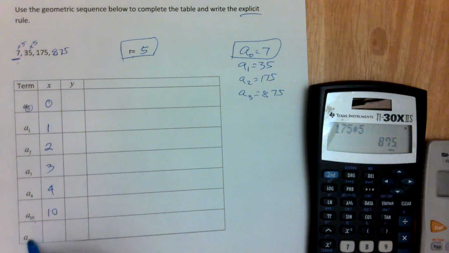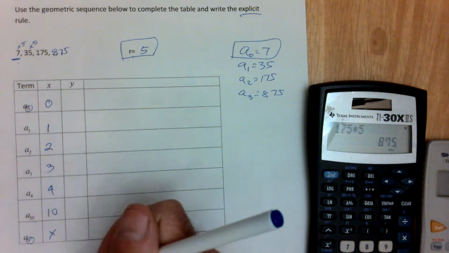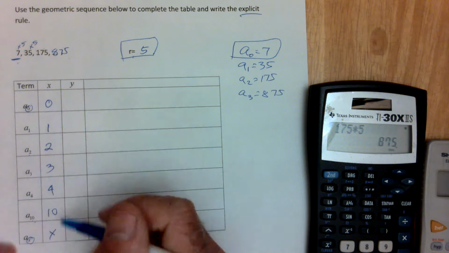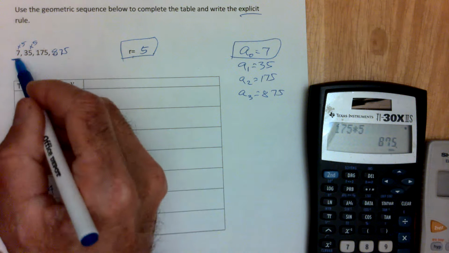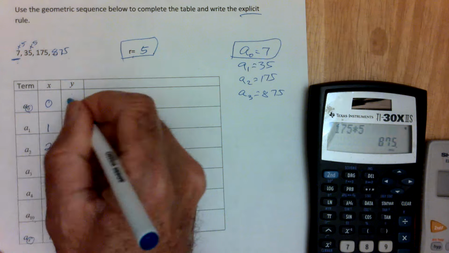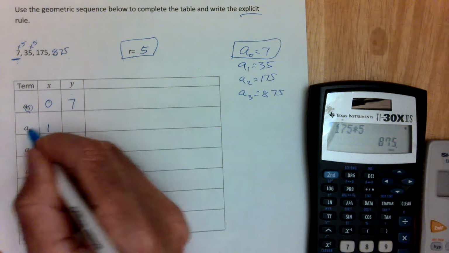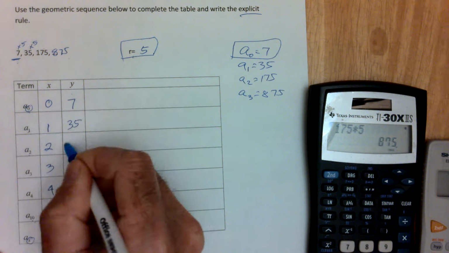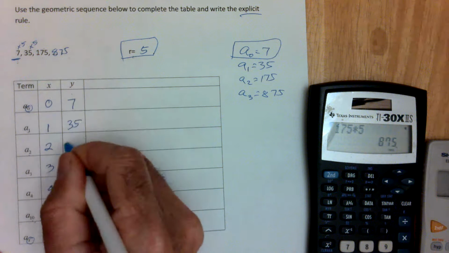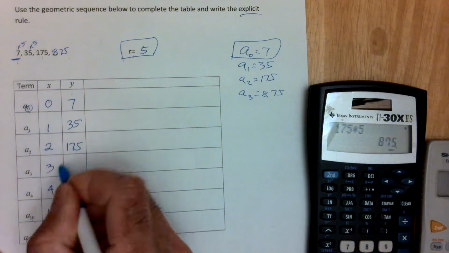A sub x, well, our subscript is x, so we're going to write x for the value of x that we're going to use. And the value for y is just the value of that term. So a sub 0 is 7. A sub 1 is 35. A sub 2 is 175.